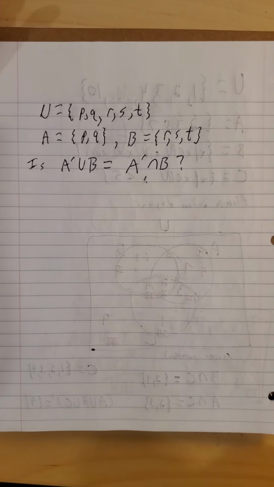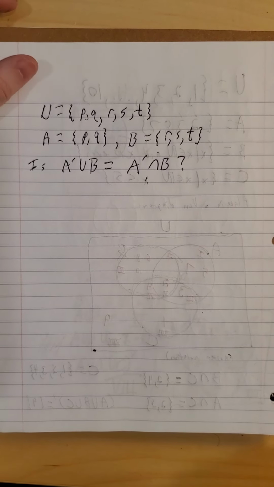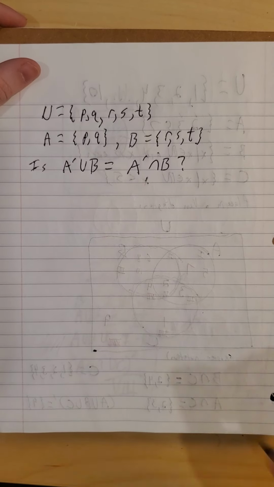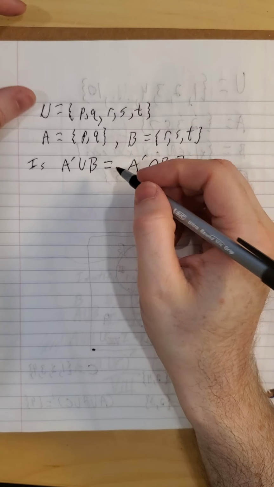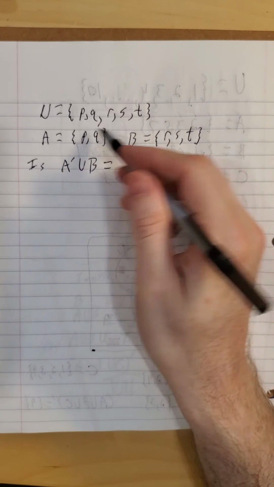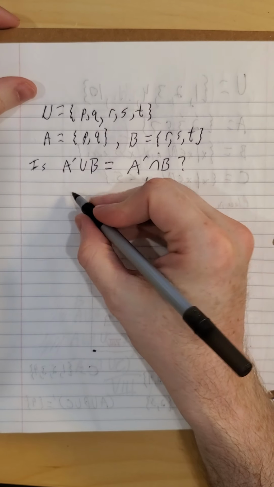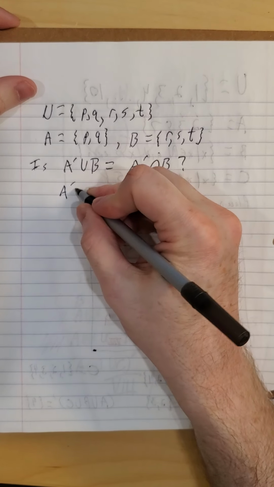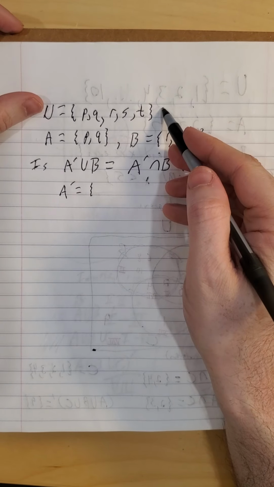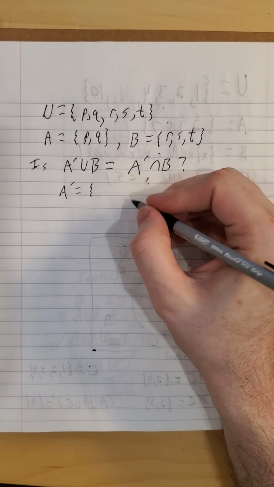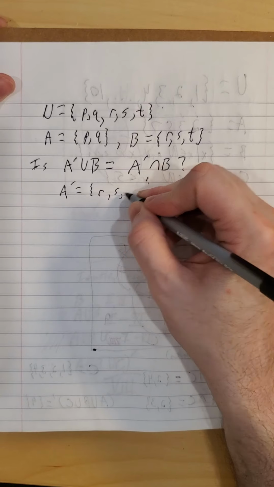So the first question is: is A complement union B equal to A complement intersection B? Well, this one we'll do just by roster notation, since this is a very small universal set we're working with, only 5 elements. So we'll find A complement. A complement is everything in the universal set except for elements of A. So that would be R, S, and T.